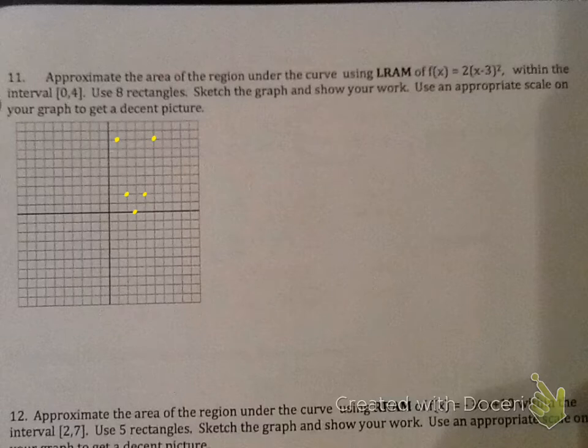Anyhow, we'll start with that back page with the area underneath the RAM stuff. If you look at it, this is left rectangle approximation method, and I've graphed out 2 times quantity x minus 3 squared. That's a parabola shifted right 3, and then instead of going over 1 up 1, we go over 1 up 2. Over 2, instead of up 4, it's up 8. You're doubling your heights, so you're seeing that graph right there.